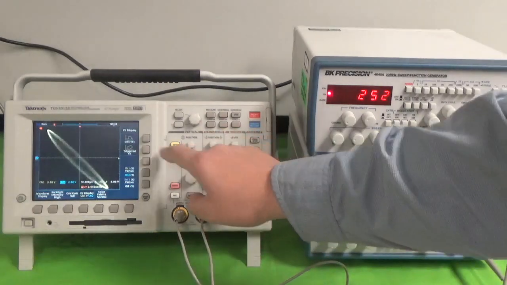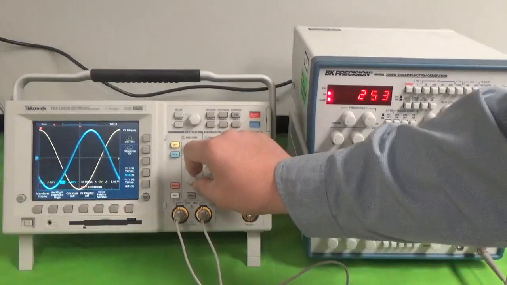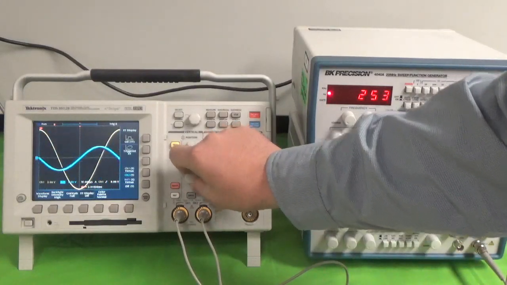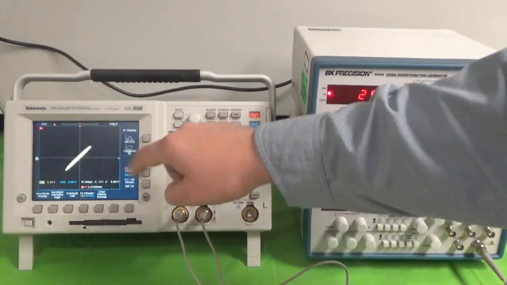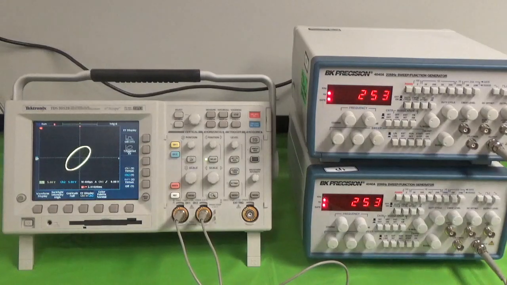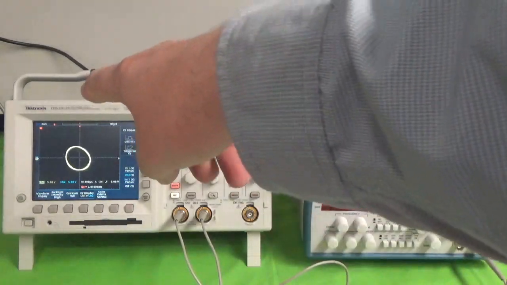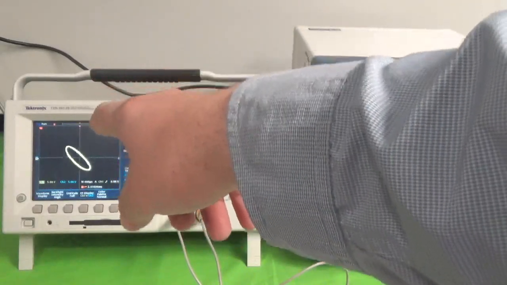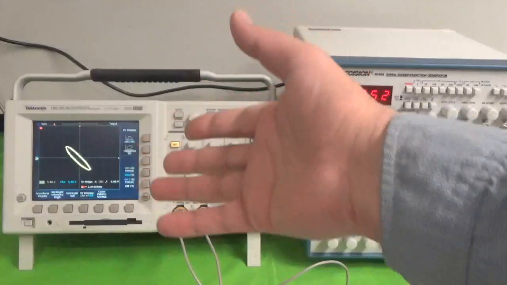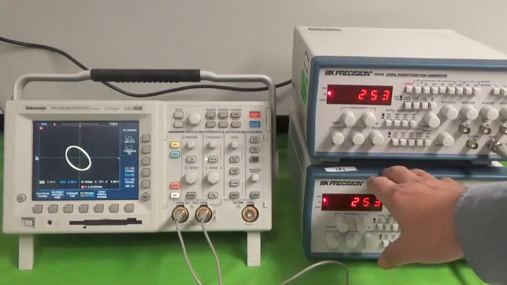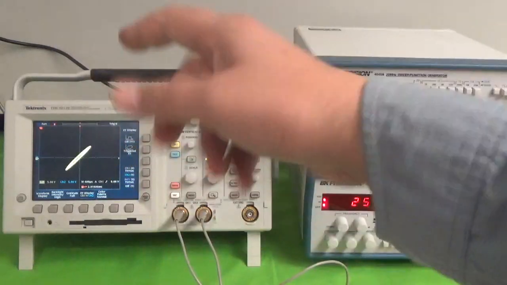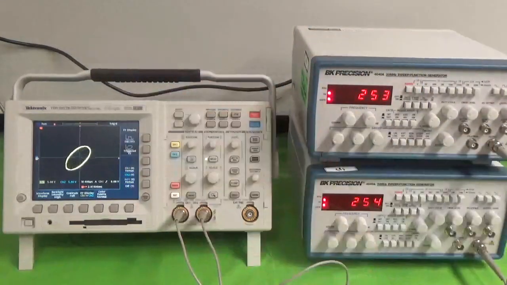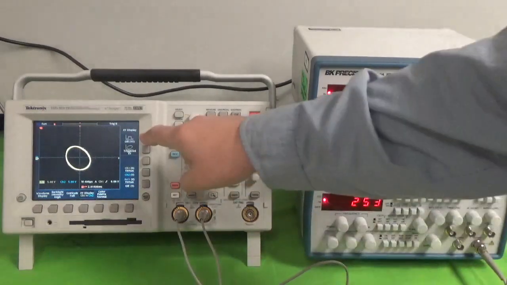Actually, guys, we can move here and make it a little bit smaller by controlling this. Yeah, so we can have it a little bit smaller. If we have a circle, as you can see right here, what does that mean? That means the frequency from this function generator is equal to the frequency of the other function generator. So why is the circle moving? Why is it rotating, as you can see right now? The reason, guys, is because there is a phase difference.